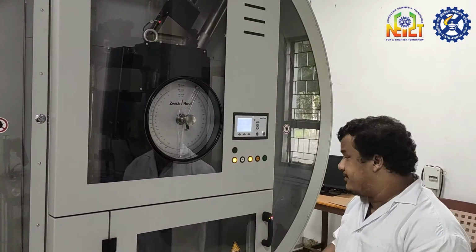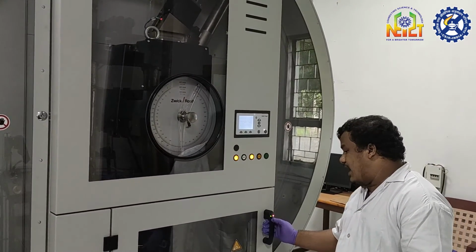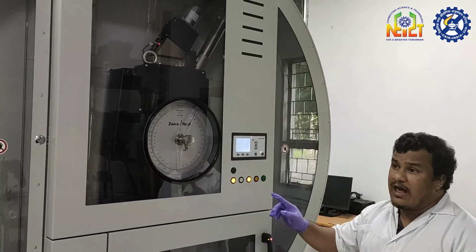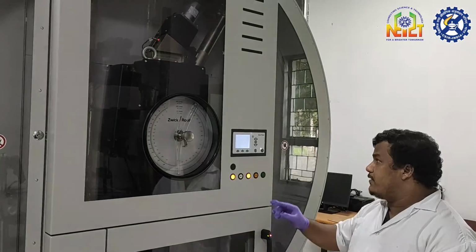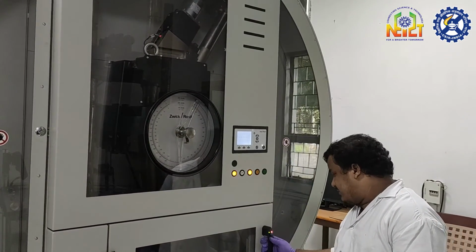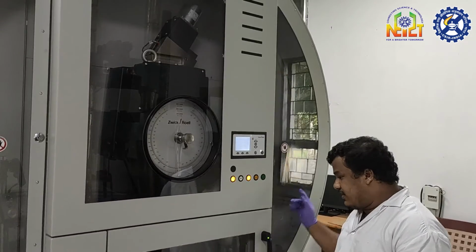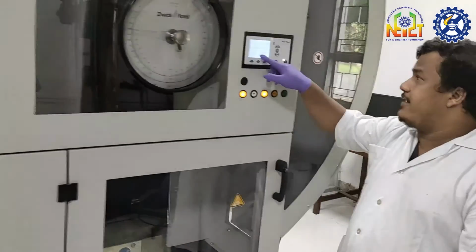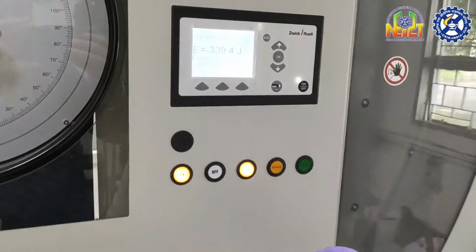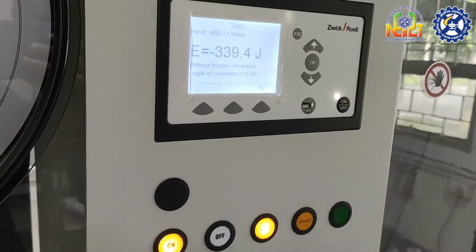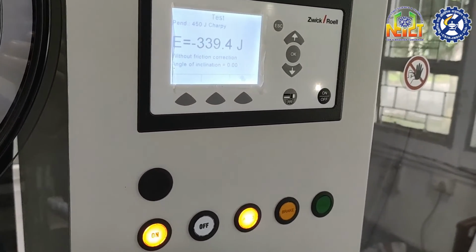For testing, we have to press this blue button, then this pendulum will fall on the sample and how much energy is absorbed will be indicated in the display. Now I will press the blue button. You see? And you see here, this much of joule, 339.4 joule of energy absorbed by this material.